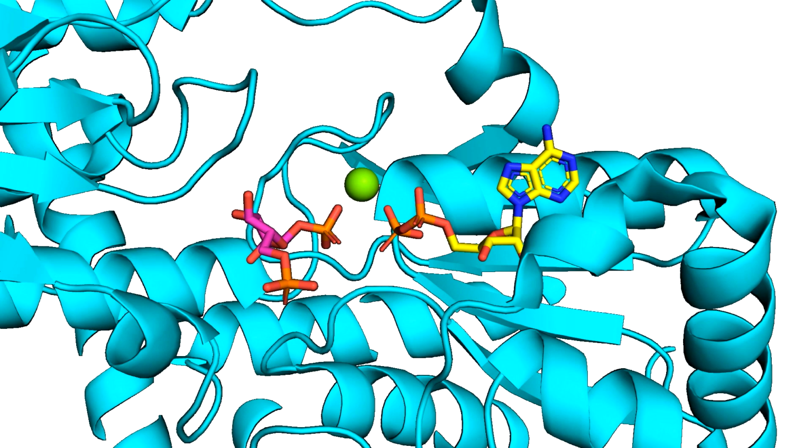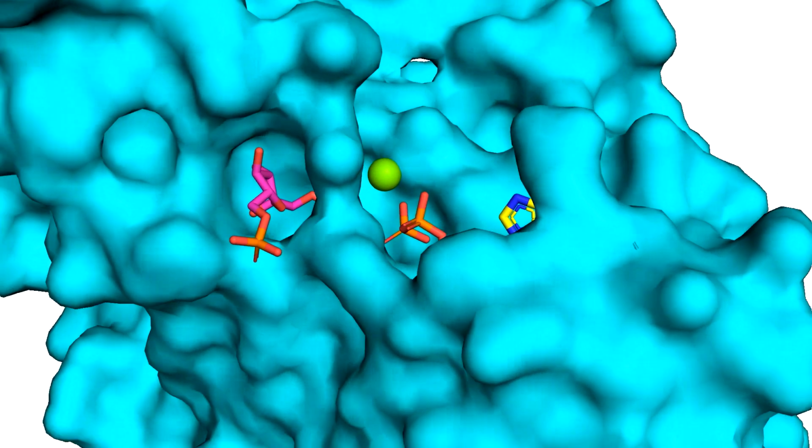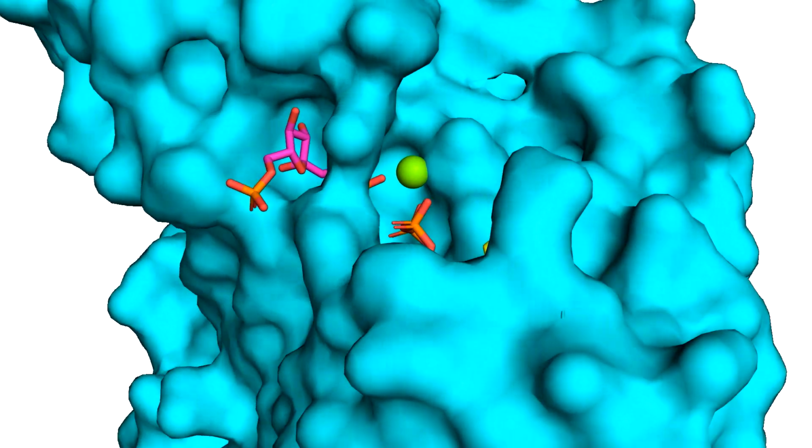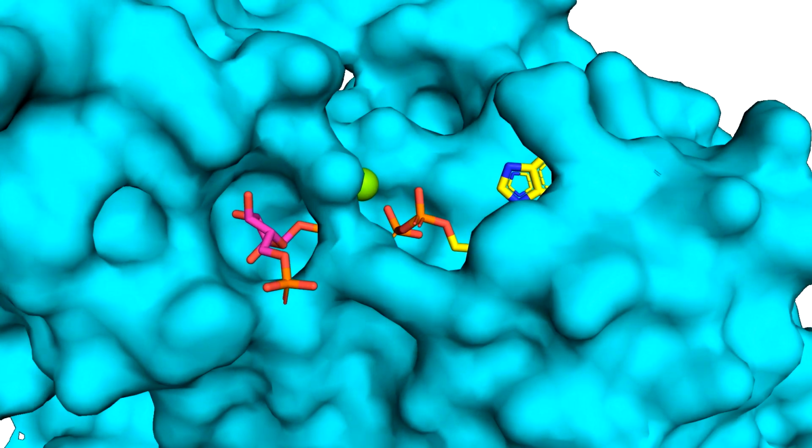Now, if we look at the surface of this enzyme, you can see how it gives you a different view of that active site. You can see that there's a really good cleft there, and that those substrates fit perfectly within that cleft. That gives you an idea of how enzymes have specificity. These substrates fit just perfectly into the way that this active site is structured.